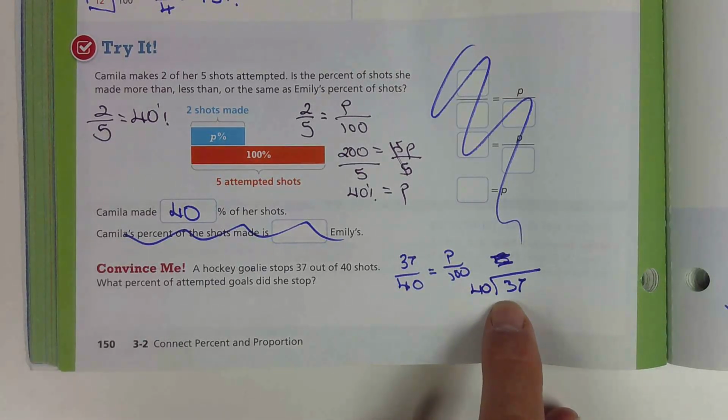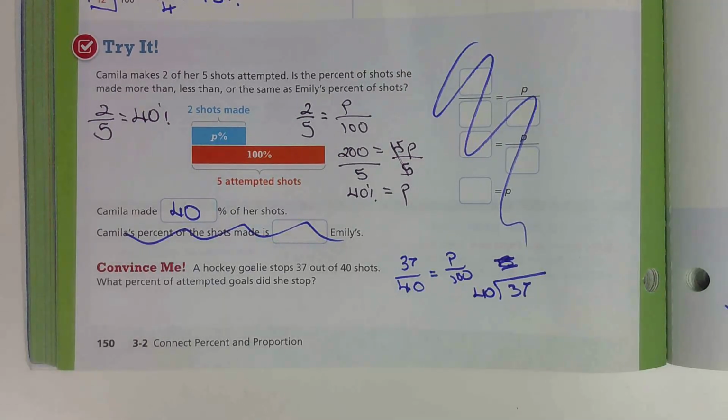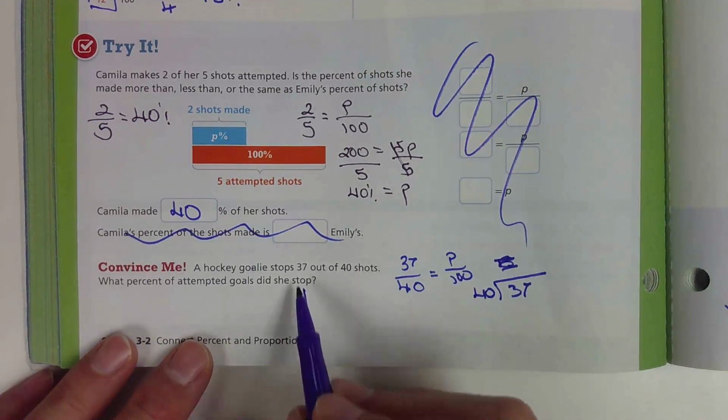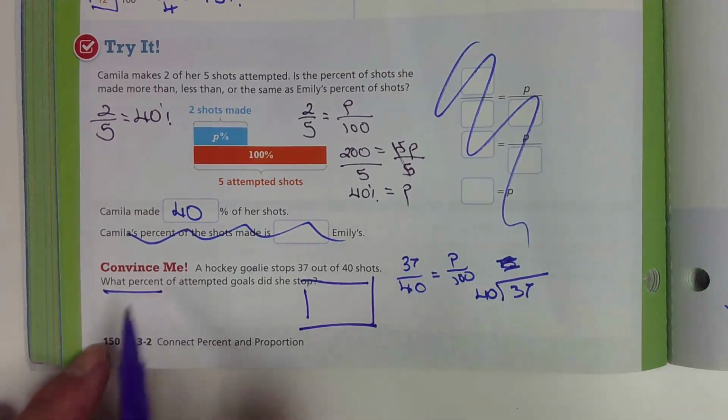It's going to be close to 100 because that's close to 100% blocked. All right? So I want to know the answer to that one. I'll just put a little box right there. You can tell me what percent that is.